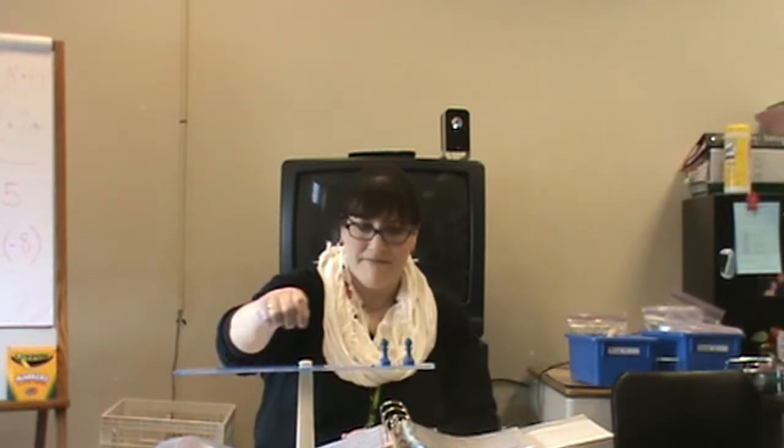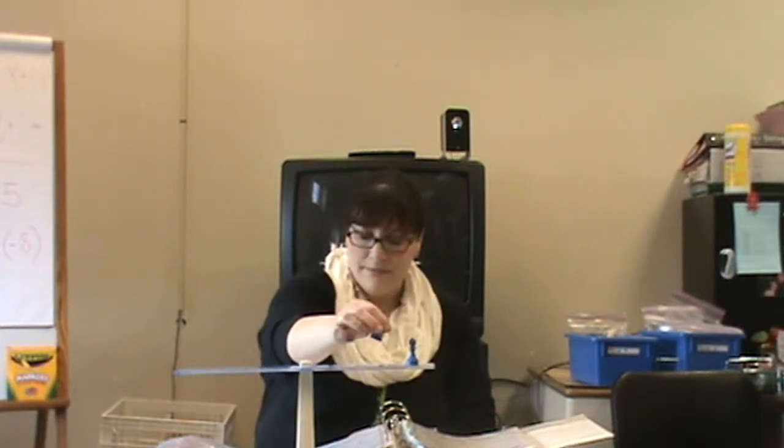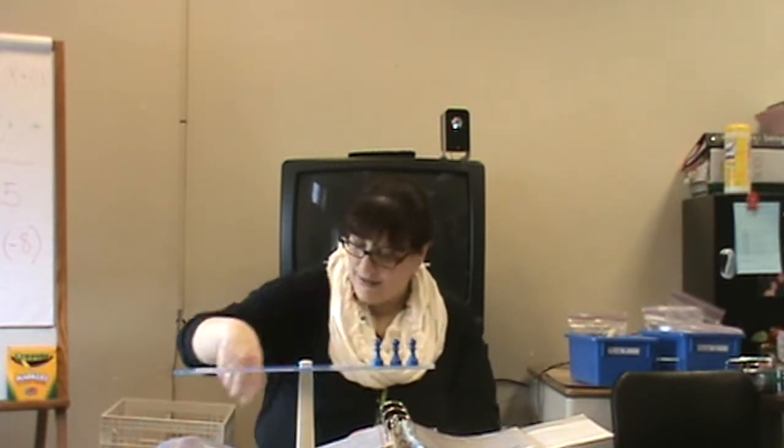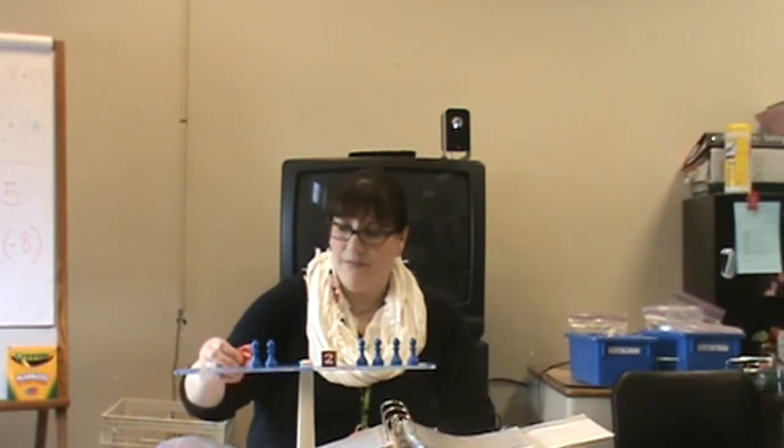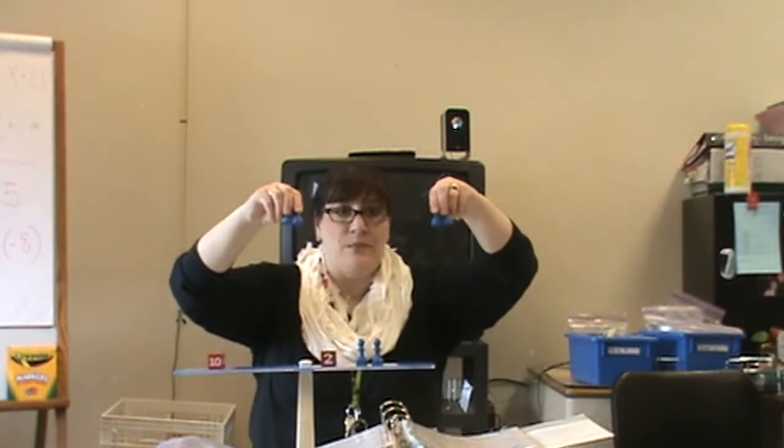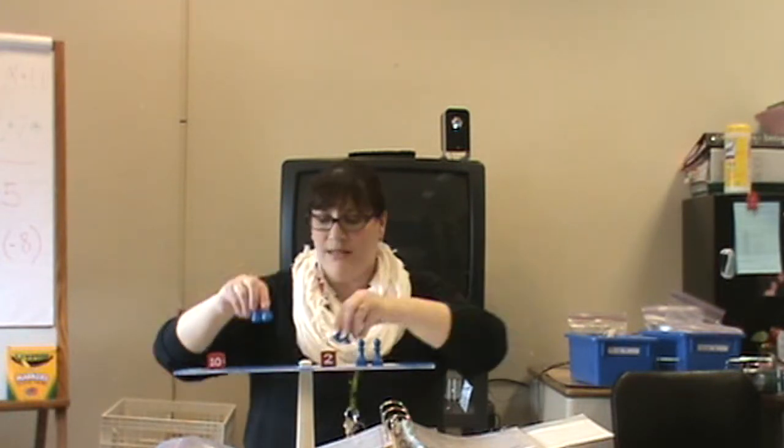Let's do some more examples. The next example is 2x's plus x plus 2 equals 2x's plus 10. So the first thing we want to look at is whether or not we can take any pawns away equally from both sides. Vanessa, what do you say? Take 2 pawns away. I can take 2 pawns away from each side, still a balanced equation because I did exactly the same thing to both sides.